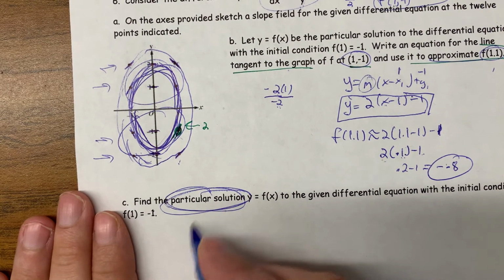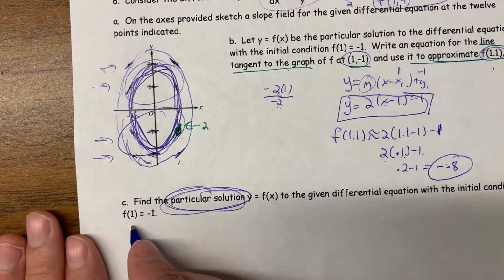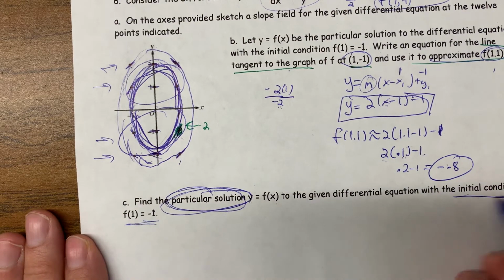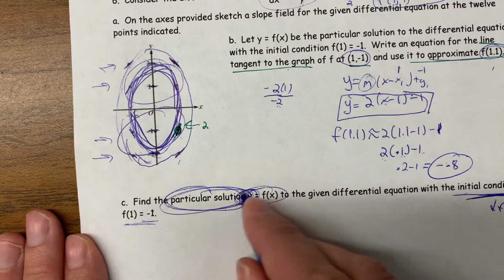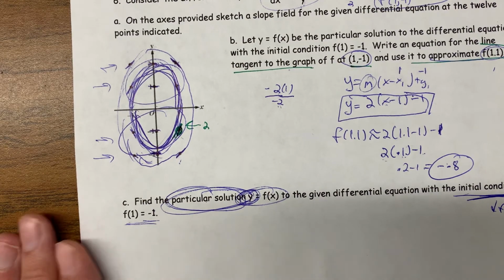Find the particular solution, y equals f of x, to the differential equation with the initial condition. So they'll give you an initial condition. This helps to find c. We want to find what y is equal to. We'll always get y by itself at the end, and we'll use this initial condition.